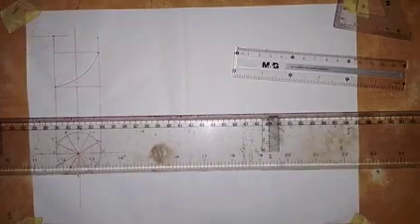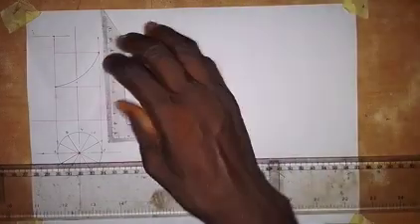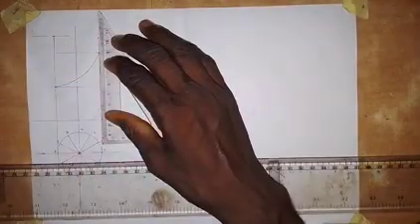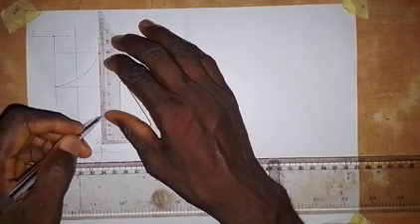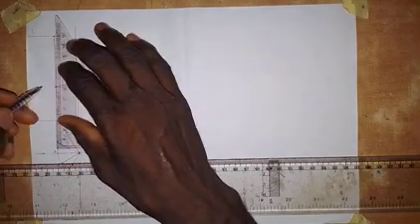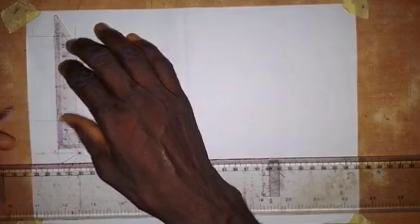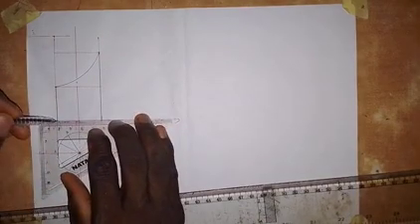So let's go on with our work. This line will be a thick line, from here to here, and then we have it as a thick line from here to here. Then we also make this a thick line like this. Okay, so we have done that.